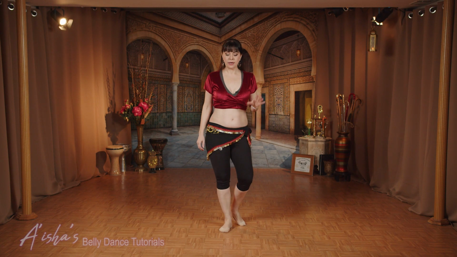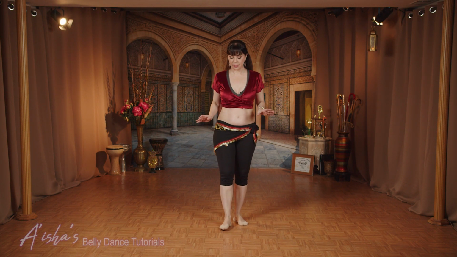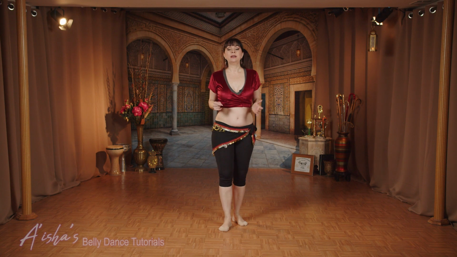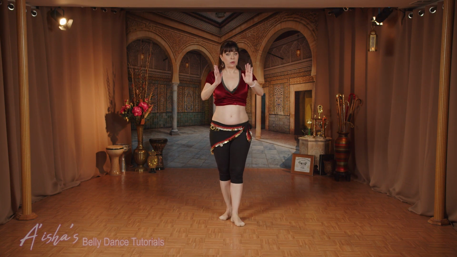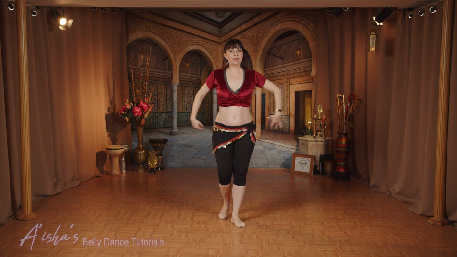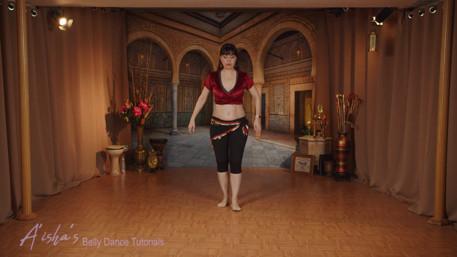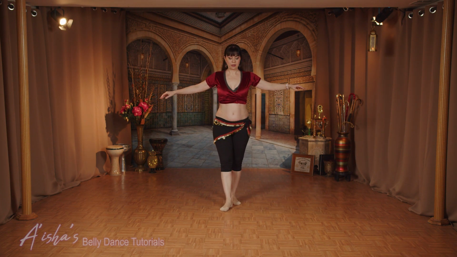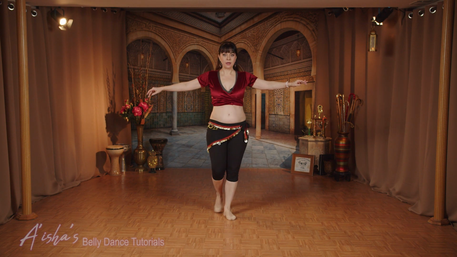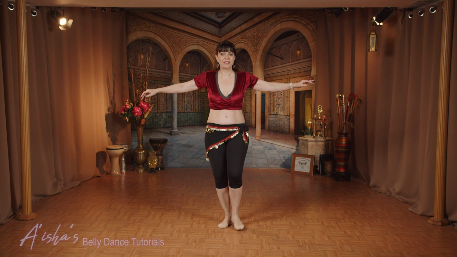All right, so let's start with some simple things now. Let's walk with it. You can walk in a straight line, front and back. So if I'm gonna walk forward, I'm gonna layer the undulation on every step.